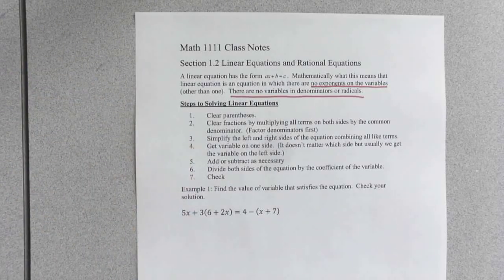Now here are the steps that I will use every single time. These are not necessarily written in stone, especially steps 1 and 2. But my basic steps that I will always follow are step 1, clear parentheses. 2, clear fractions by multiplying all terms on both sides by the common denominator. Factor denominators first. There's the thing, factor denominators first.